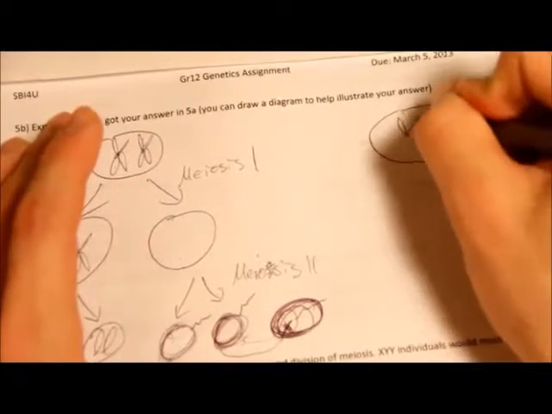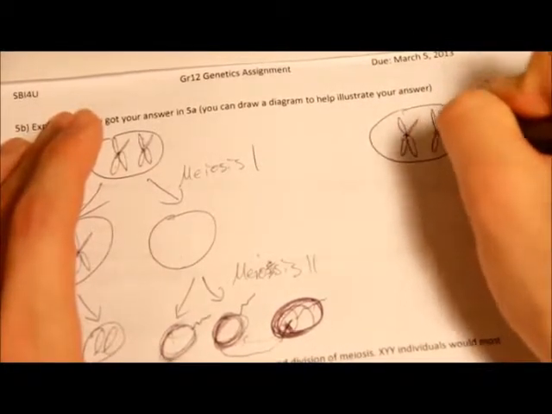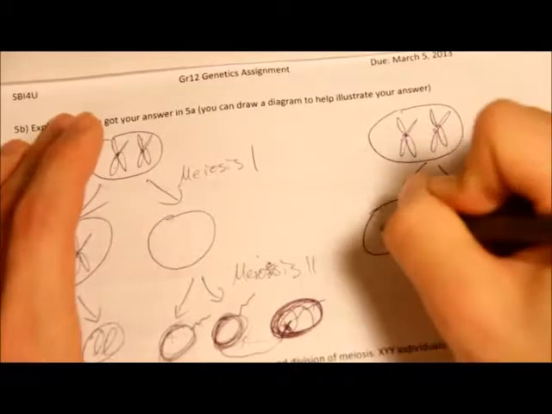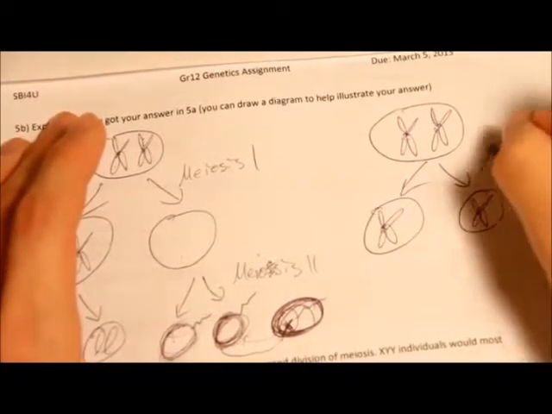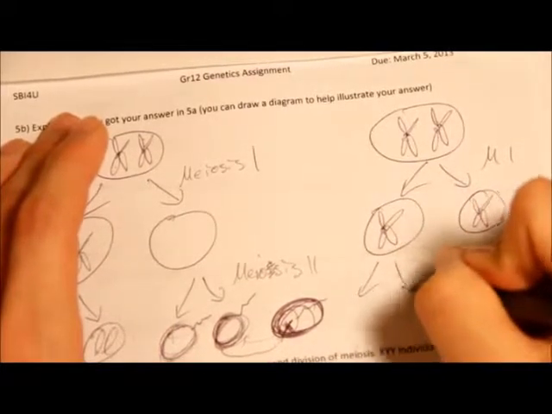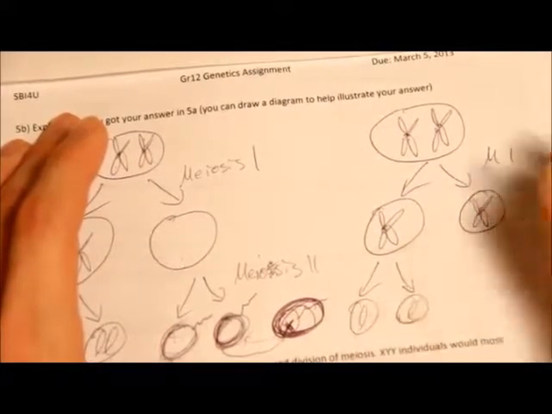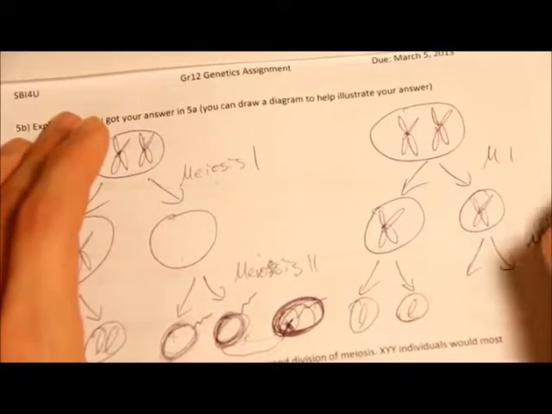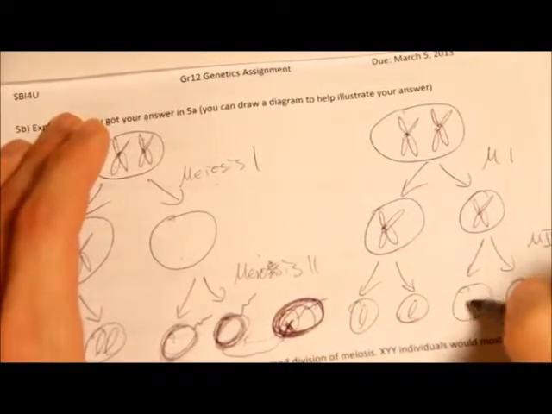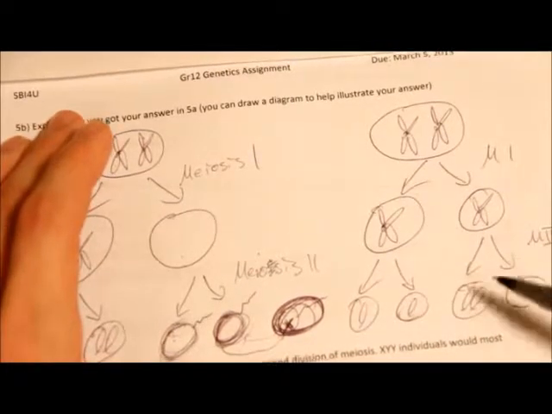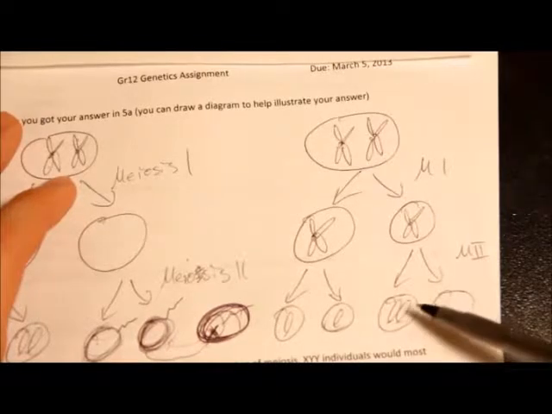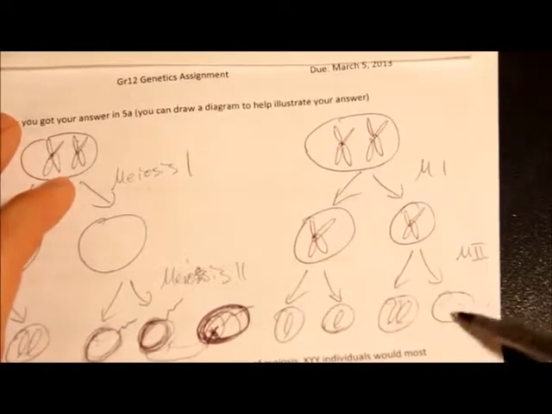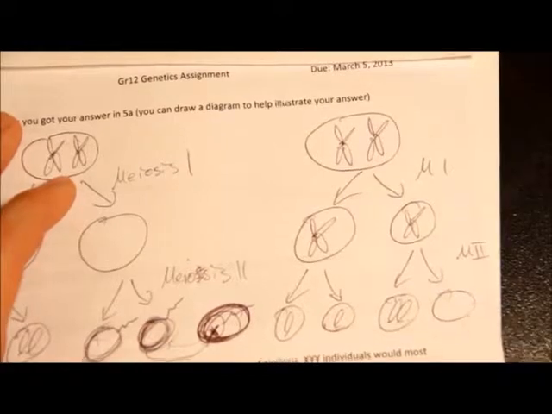If it were to only occur in meiosis 2, let's see here, I'm just going to draw it out. So these cells divide properly in meiosis 1. This goes properly in meiosis 2. But say this one does it improperly. We have one cell that has an extra chromatid, and another cell that is missing that chromatid.